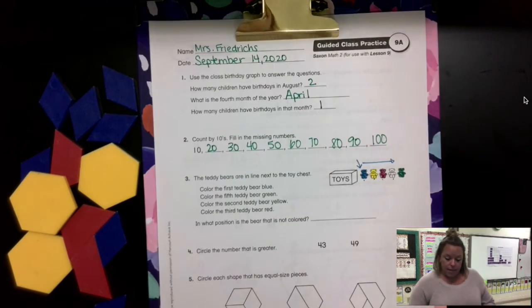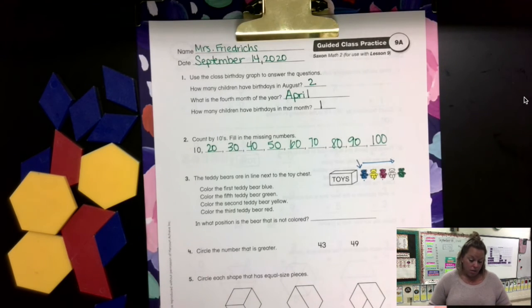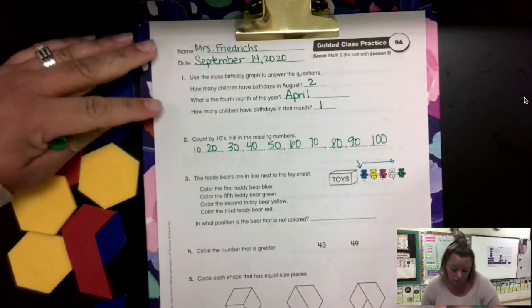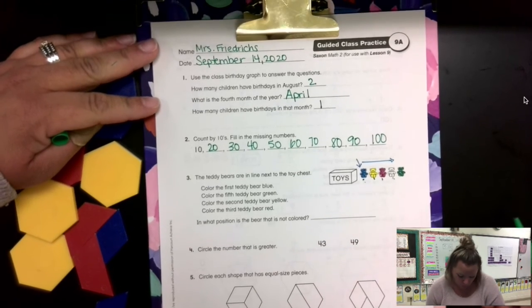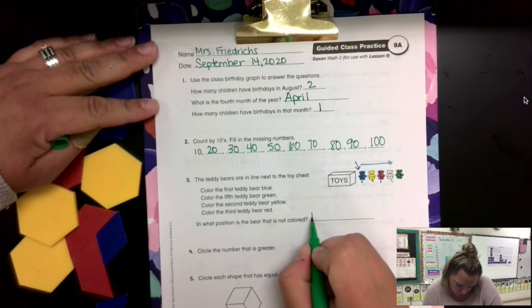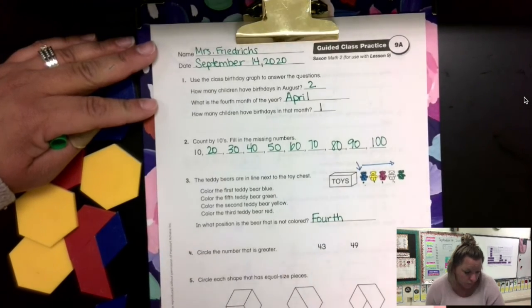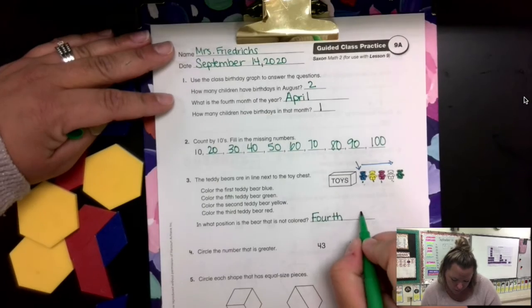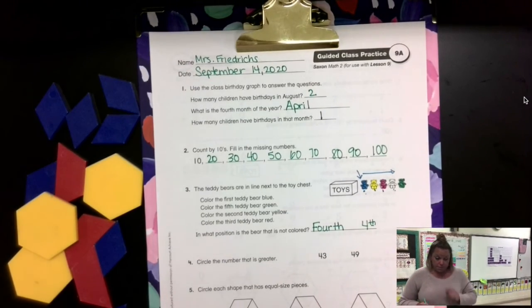Now, it says, in what position is the bear that is not colored? So we have to start with first, and we have to get until we are in that spot that is not colored in. So here we go. First, second, third, fourth. So I'm gonna write fourth. This is the other way to write it. Fourth. That's with the numbers.